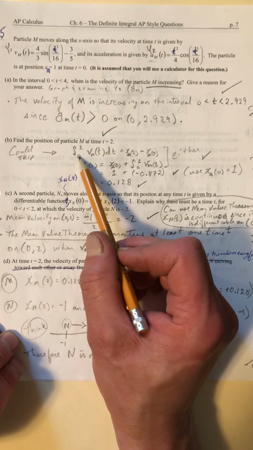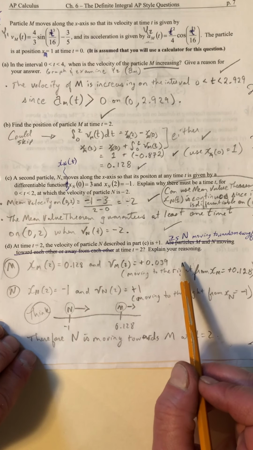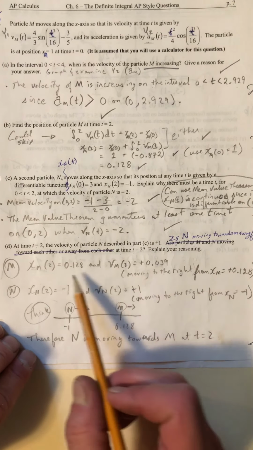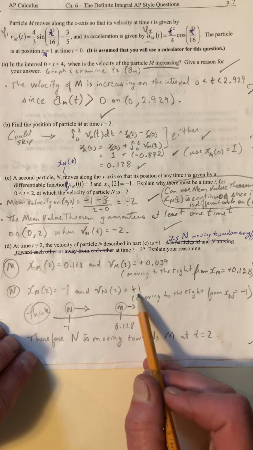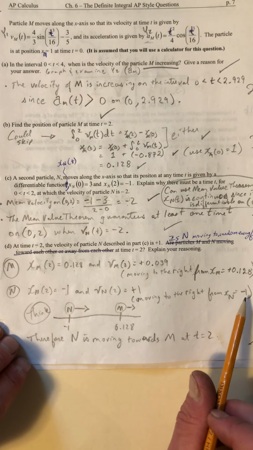Now, D, at a time t equals 2, the velocity, just make sure it's in camera, is positive 1. Is n moving towards or away from m at time t equals 2? Well, the position, 0.128, and the velocity is positive, so it's moving to the right from a position of 0.128. The other particle, n, is at negative 1, and its velocity is also to the right, so it's moving to the right from x position negative 1.